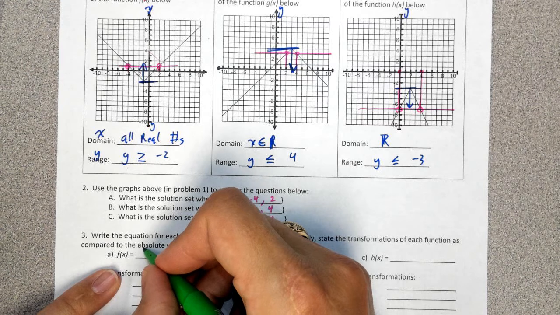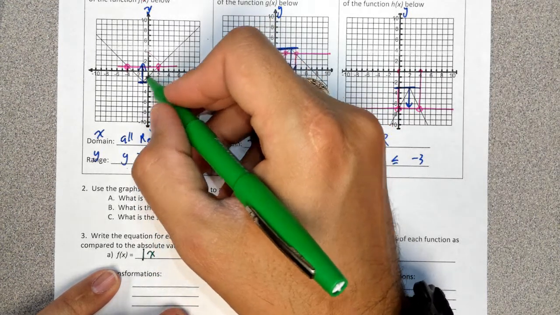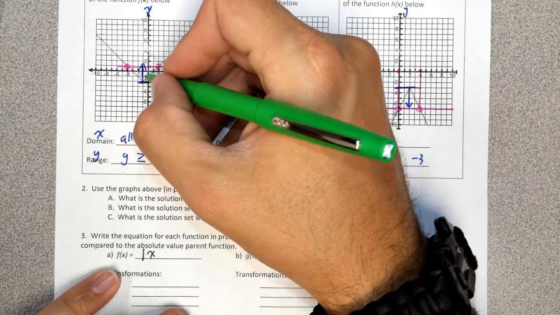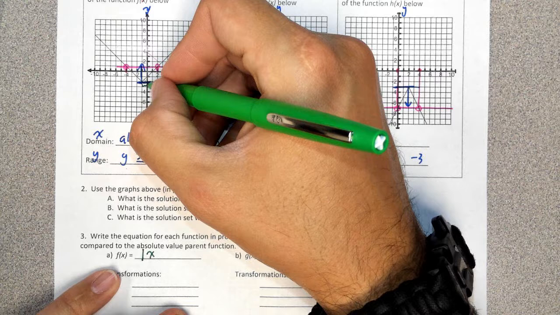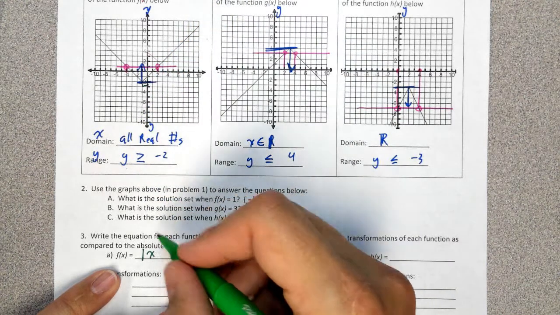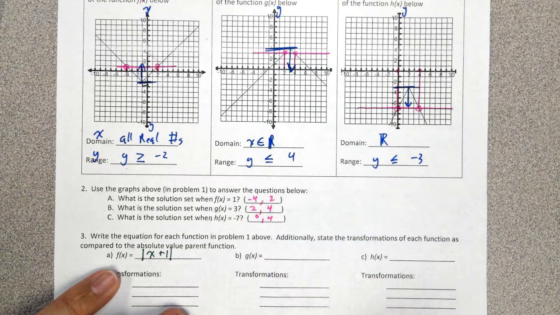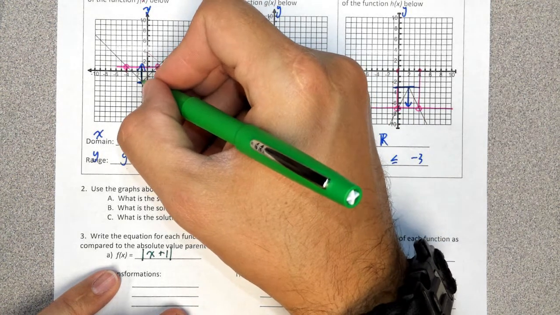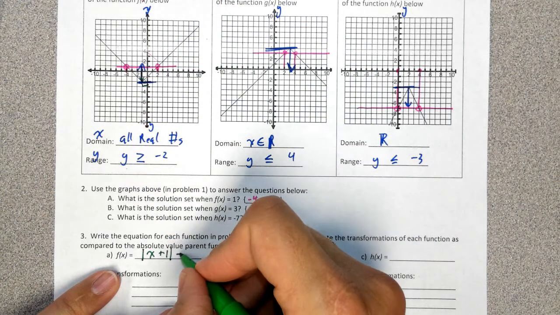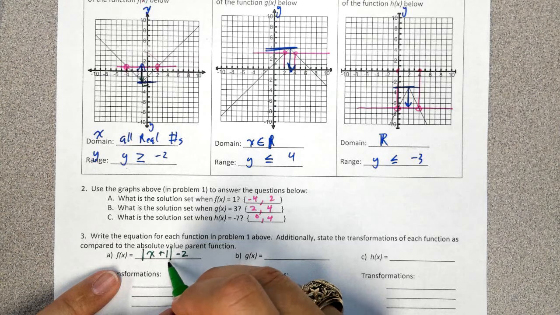I can start with my absolute value, x, and did I move left or right? Well, I moved left for my vertex 1. So this distance right here is 1. So left 1 would be +1 inside the parentheses. And then I actually went down 2, so that's a -2 at the end. That is the equation.